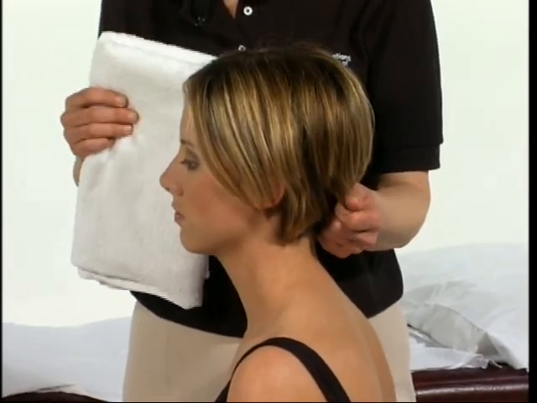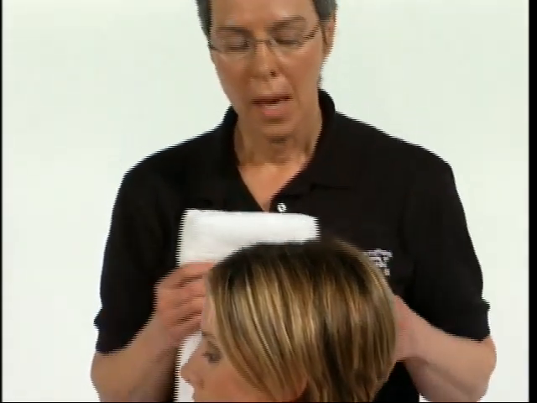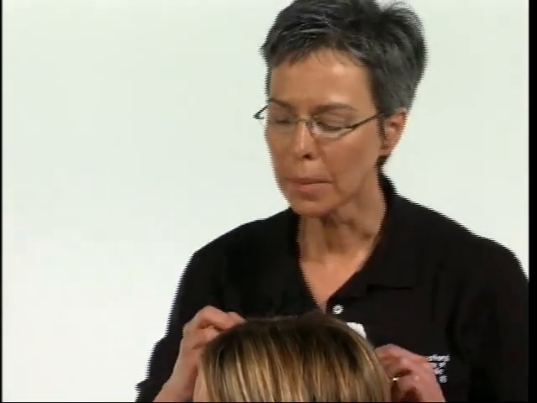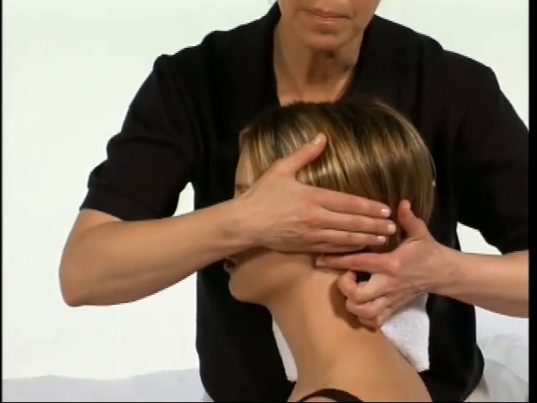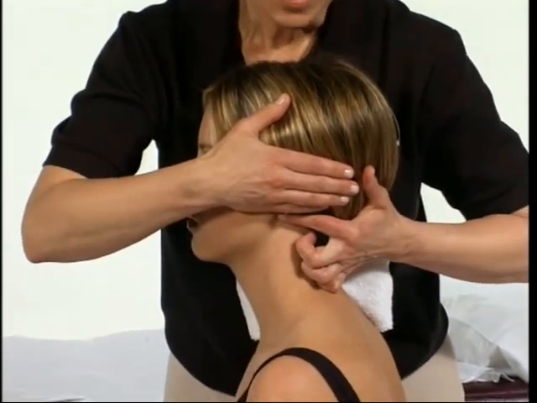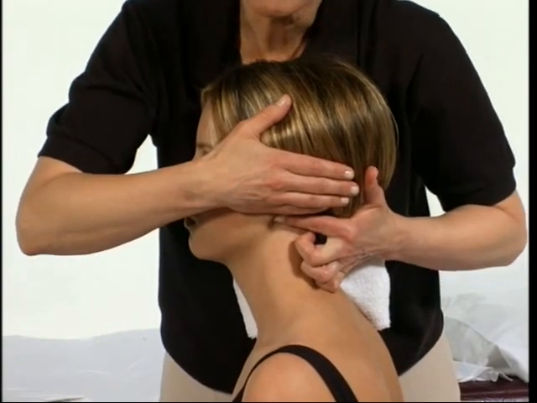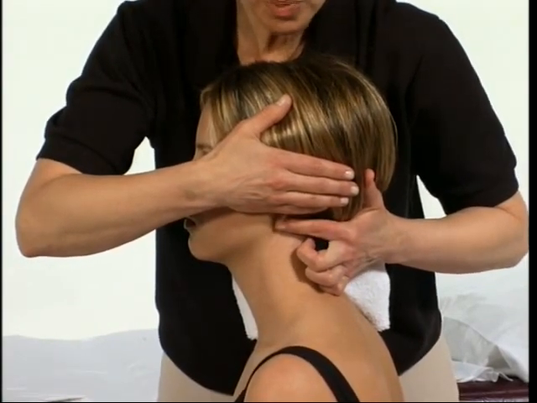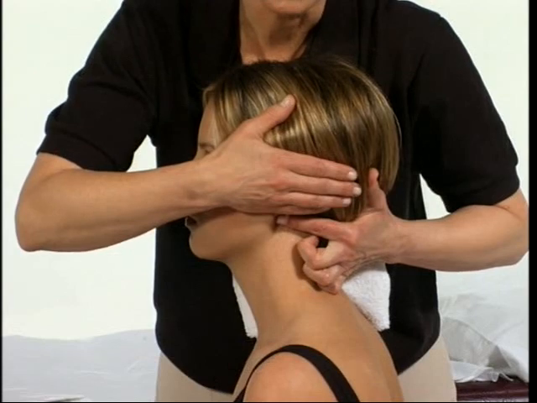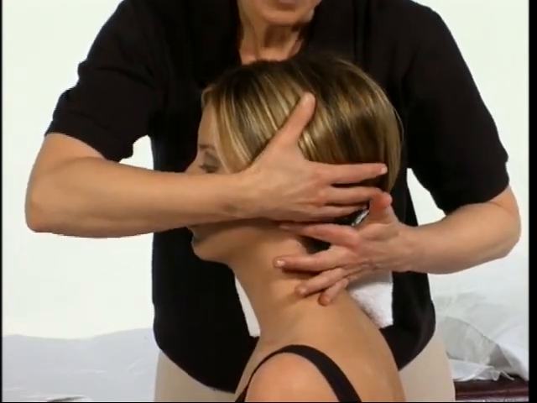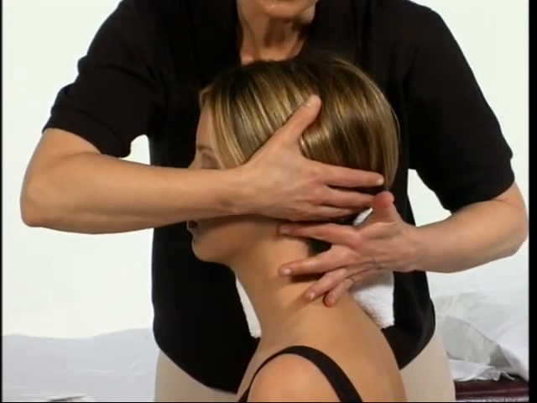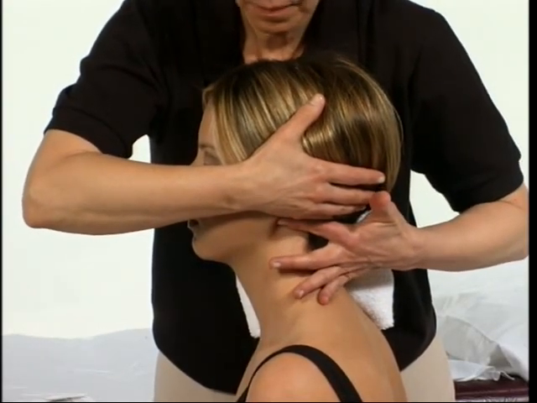C01 can also be tested in a traction direction. And C01 traction is tested by locating the transverse process of C1, placing the testing or feeling hand just superior and dorsal to that transverse process, and placing the moving hand at the back of the occiput and just behind the mastoid.